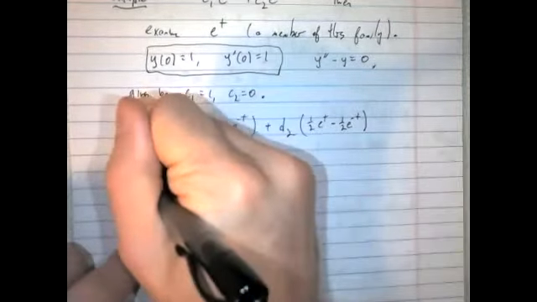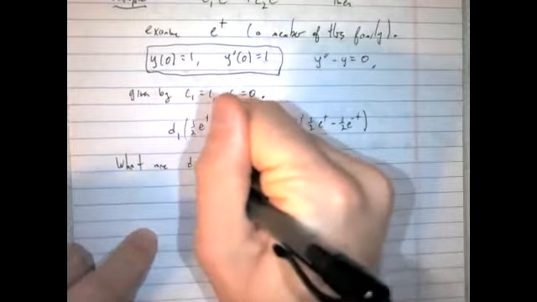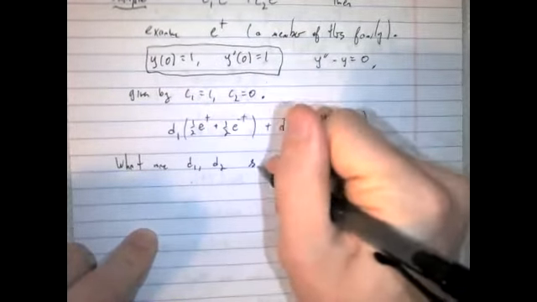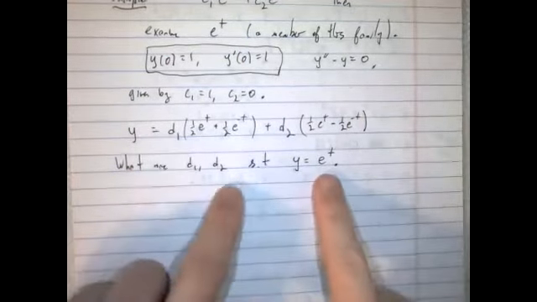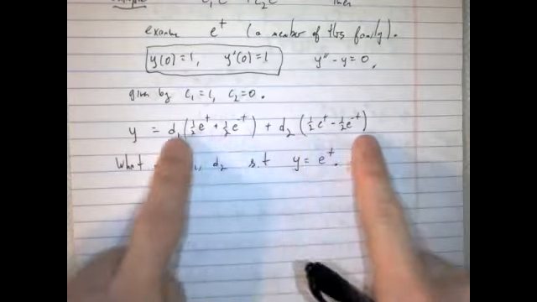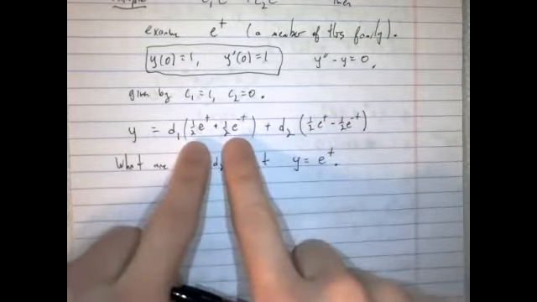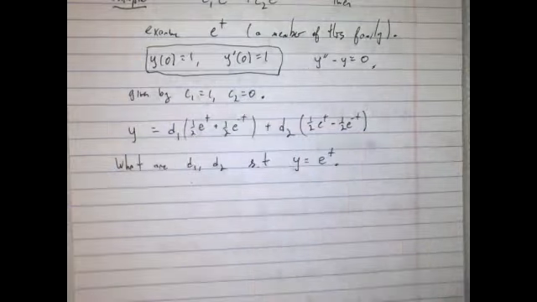What are D1 and D2 such that y is equal to e to the t? Why don't you try to find the D1 and the D2 such that D1 times this thing plus D2 times this thing is equal to e to the t?